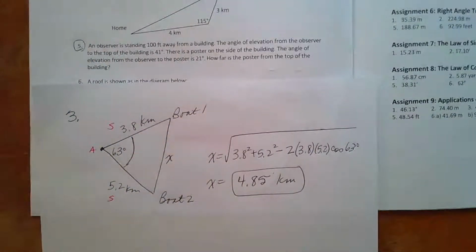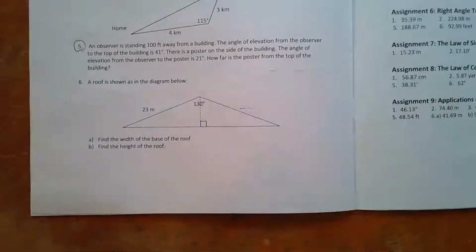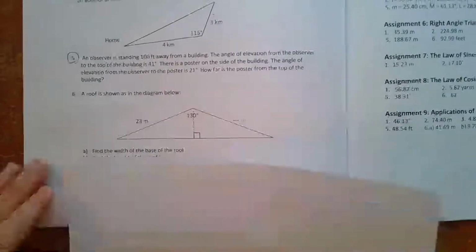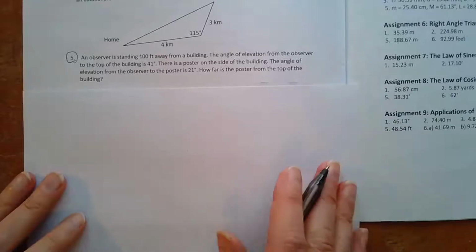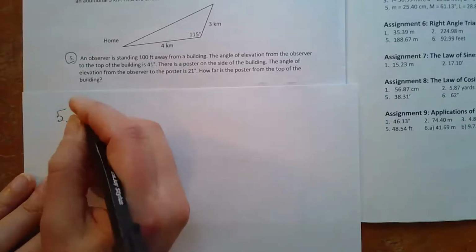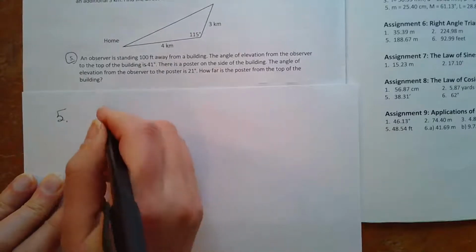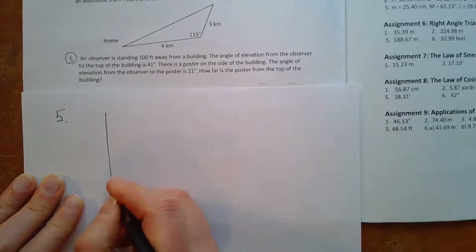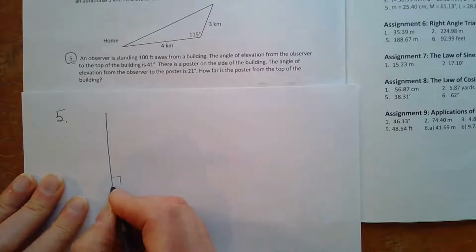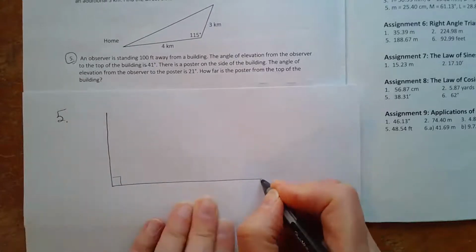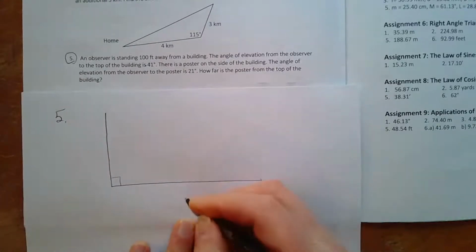Okay, so let's take a look at number 5 as well. It's a little trickier, I think. This is a very tricky one, which is why I wanted to go over it with you. I'll have some more review questions for you to do on your own at a later date. So let's try this one. An observer is standing 100 feet away from a building. And as I mentioned in class, it's always assumed that buildings are built at a 90-degree angle to the ground.